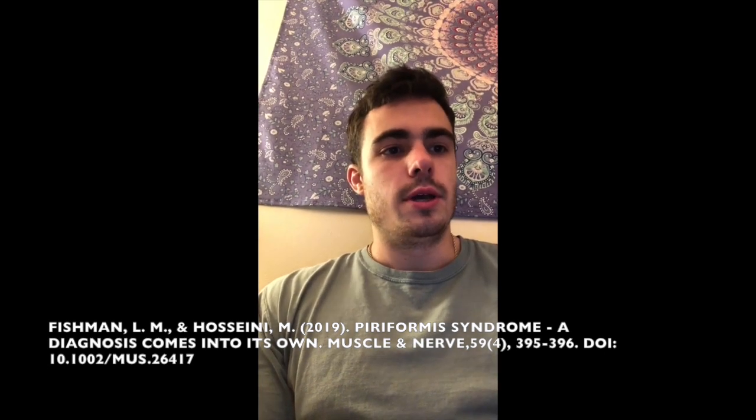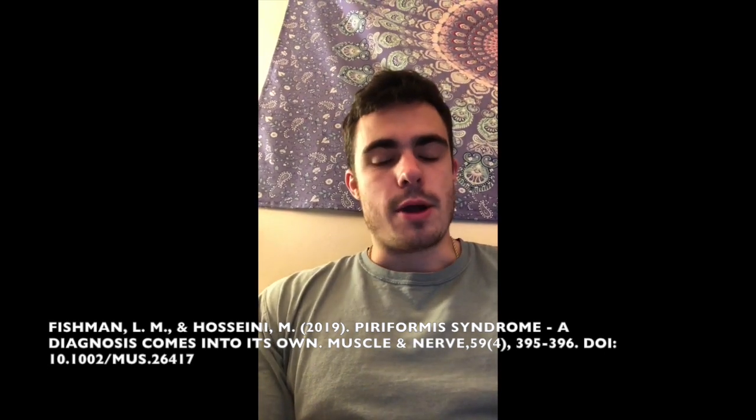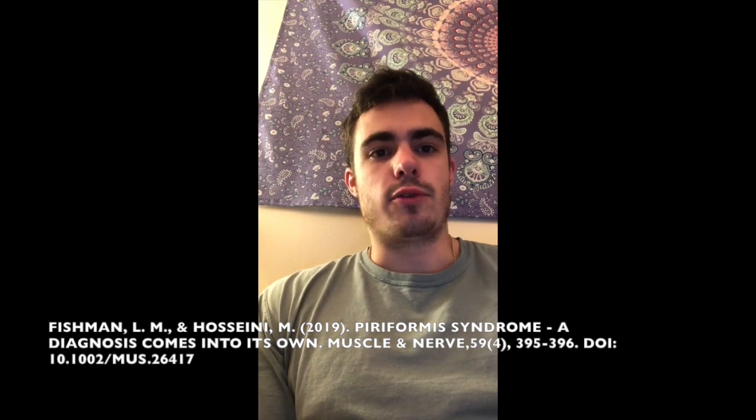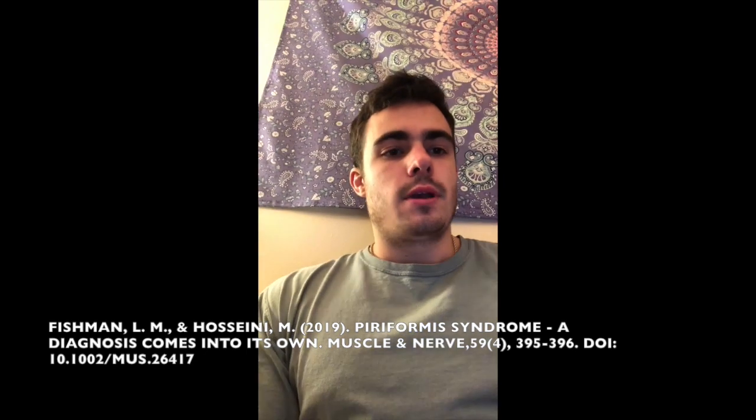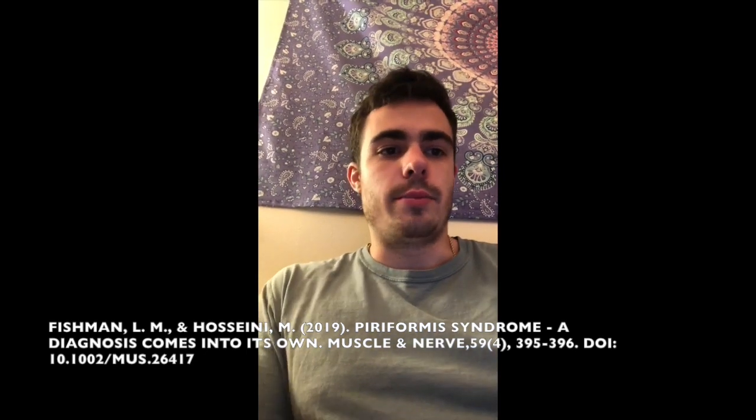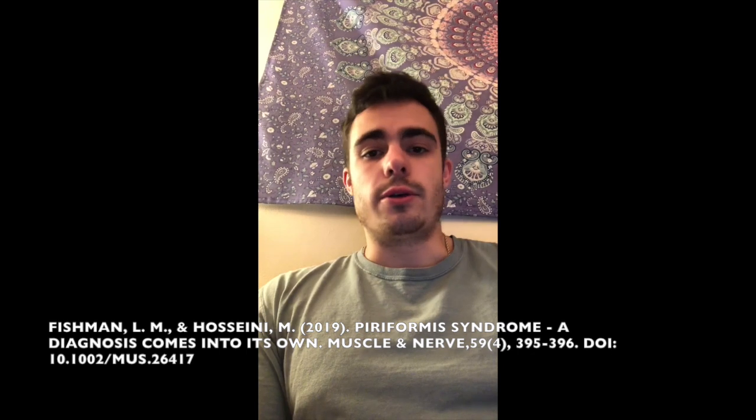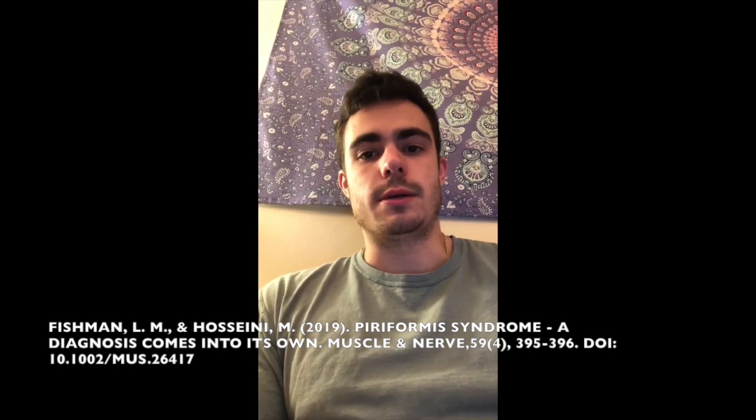Another lower body injury that is pretty common is called piriformis syndrome. Piriformis syndrome is when the piriformis muscle in the buttock irritates the sciatic nerve. Symptoms include pain, tingling, and numbness in the butt and down the back of the leg. Treatments include anti-inflammatory drugs. You can do stretches or go to physical therapy, and massages sometimes help too.